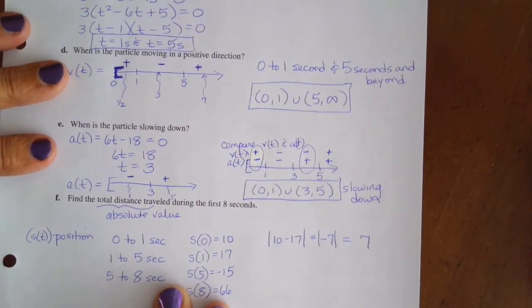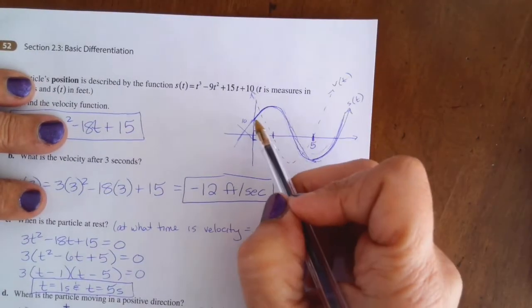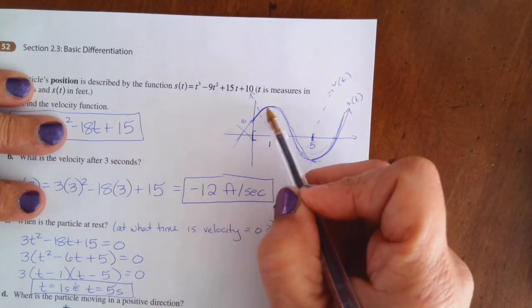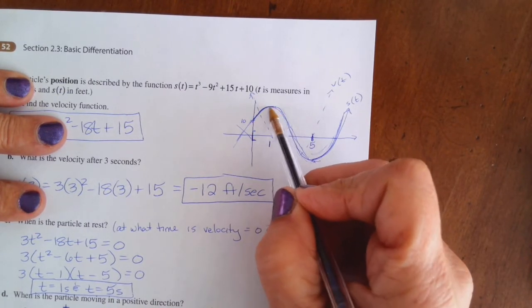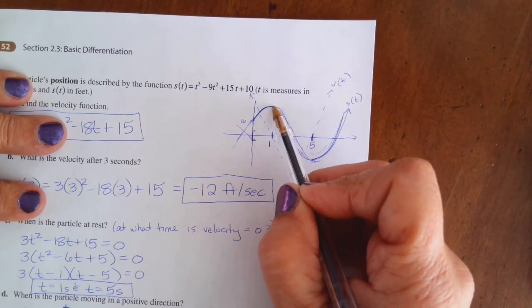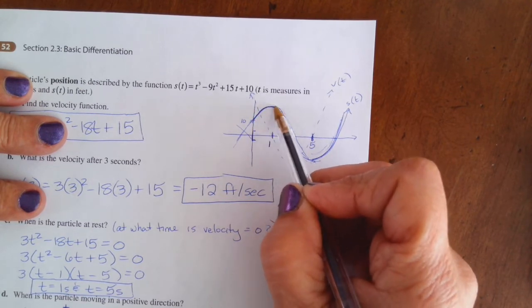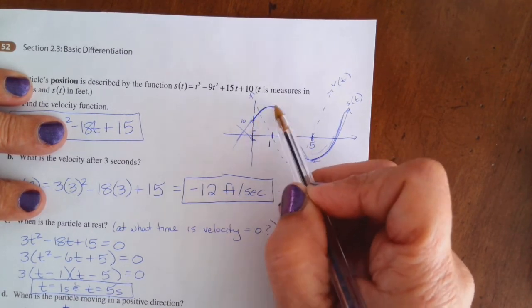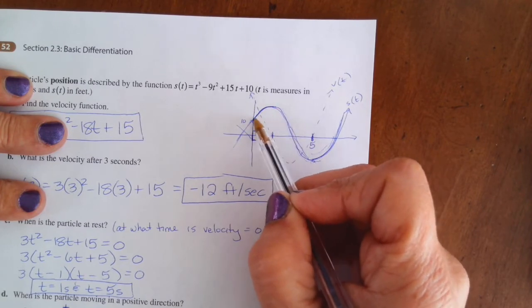So between 0 and 1, at 0 I was at 10, I already knew that, and at 1 I'm at 17. So that means I traveled 7 feet. Okay, makes sense, right? So this is the ordered pair (1, 17). So that distance, still positive, no matter, you could do 17 minus 10, 10 minus 17. It's still a distance, it's still positive.